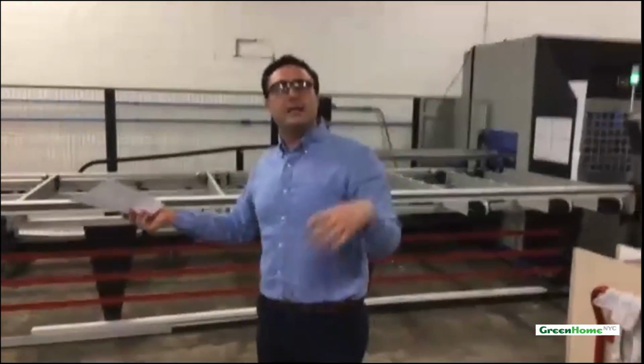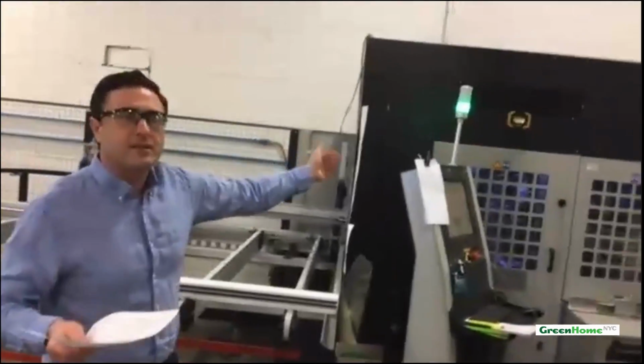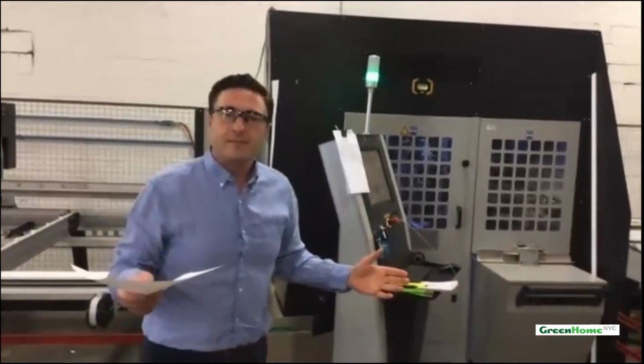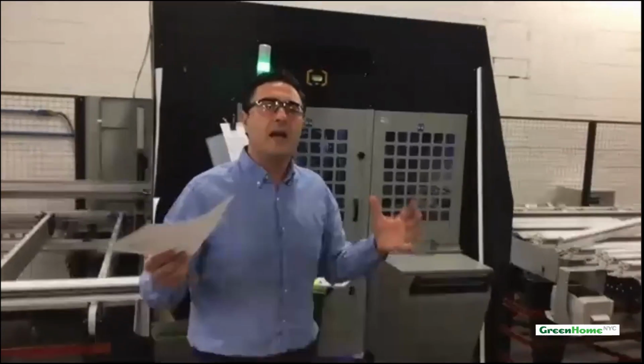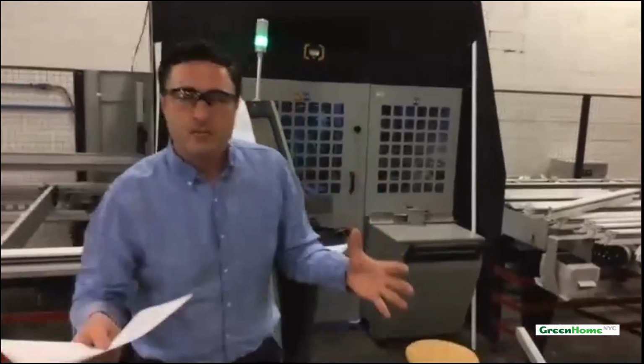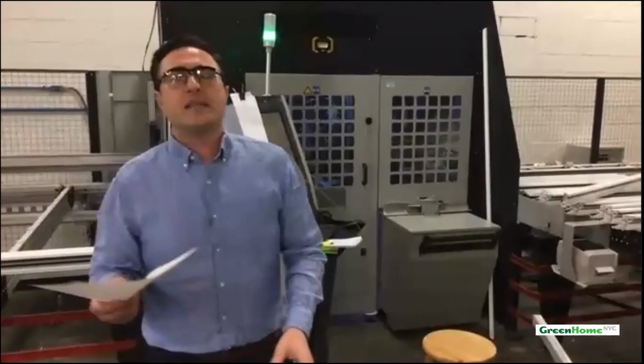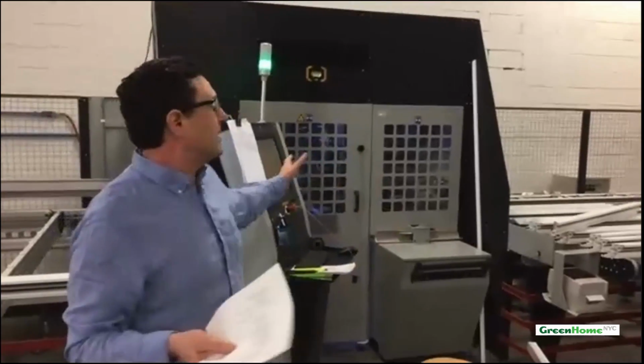then the robot grabs the profile and it knows, wait a second, you said we were making frames, you put a sash profile on here, and it will stop. Okay, now assuming you put the right one in there, it takes it and it goes into the machining center, and that's where a lot of magic happens. This machining center takes out a lot of the guesswork or a lot of any chances of human error, because it's going to cut the profile. It's going to mill all the specific millings that need to be in place for your window to perform.